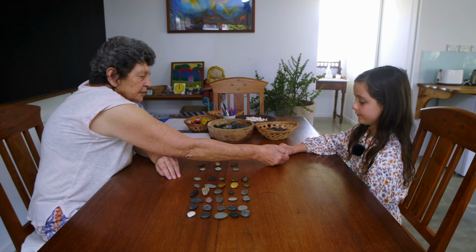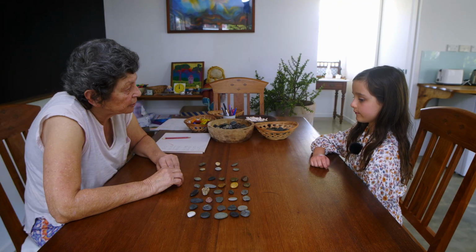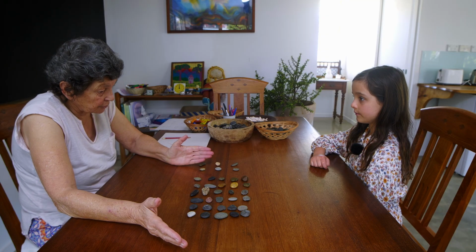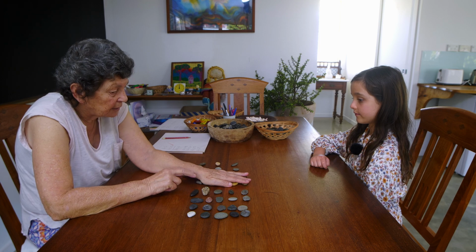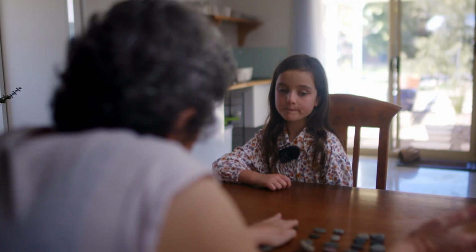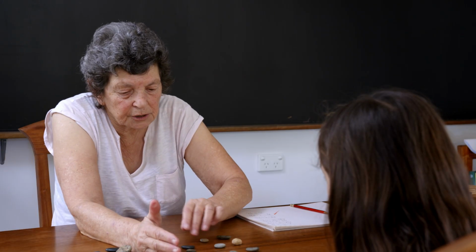Beautiful. So if I've got an odd number of tens and I want to share it with you, that's a bit tricky, so I'm going to take 1 away. Can we share these tens now? How many tens will we get each? 1 ten.